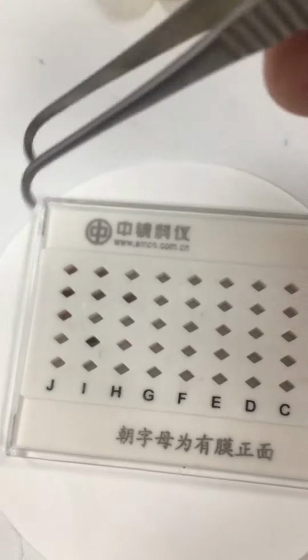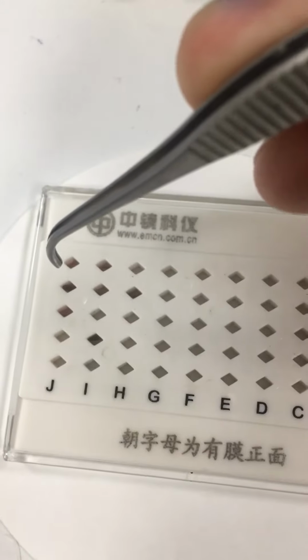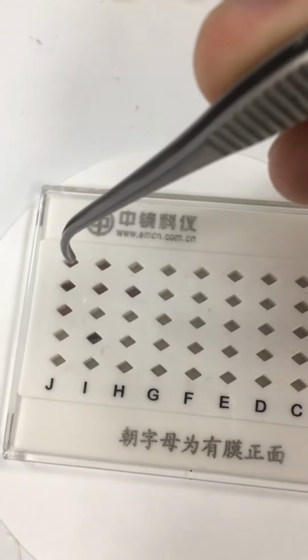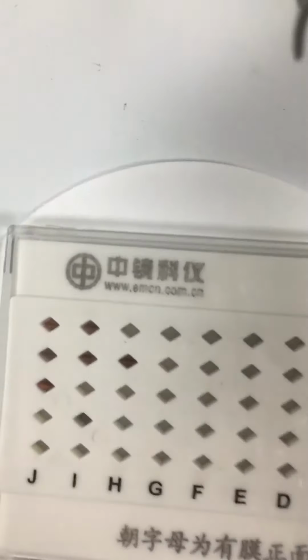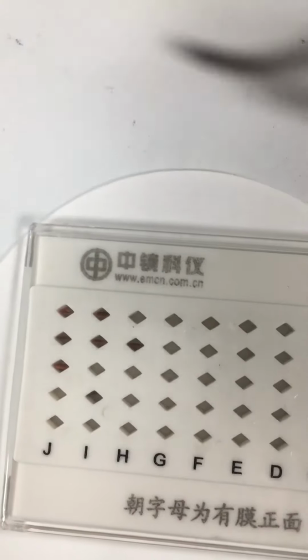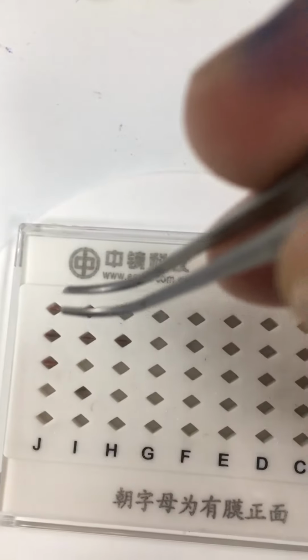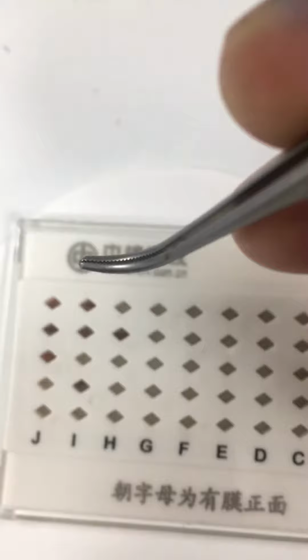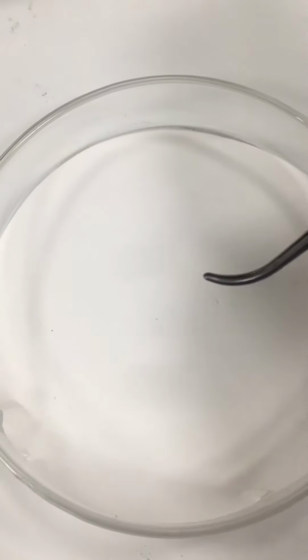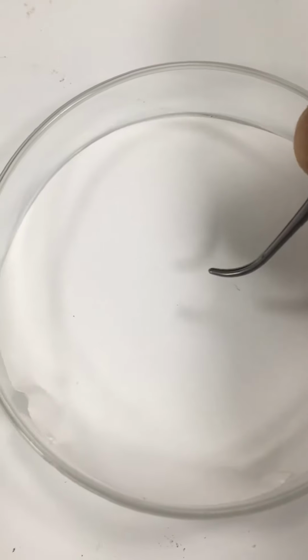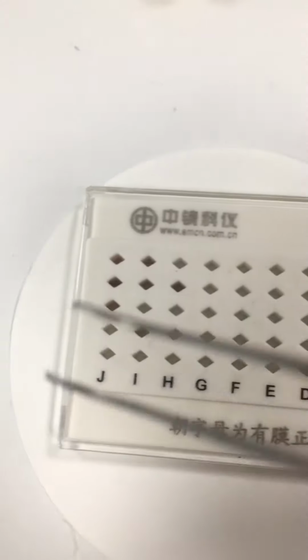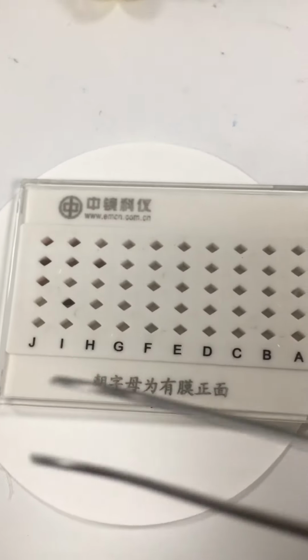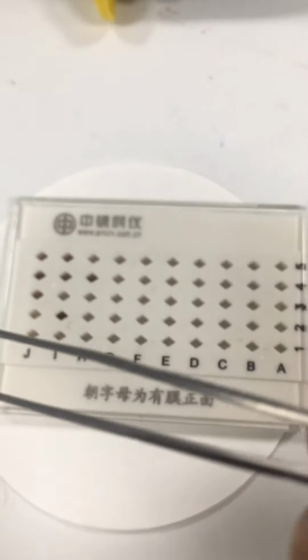You can see the direction. The carbon grid is here, and you have to pick it in this way. Just pick it with very sharp forceps, and then keep it on a filter paper like this. The mesh surface should be upward.